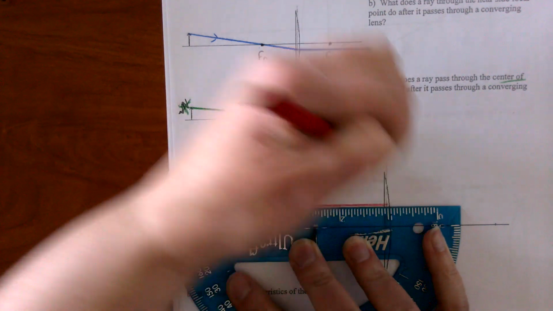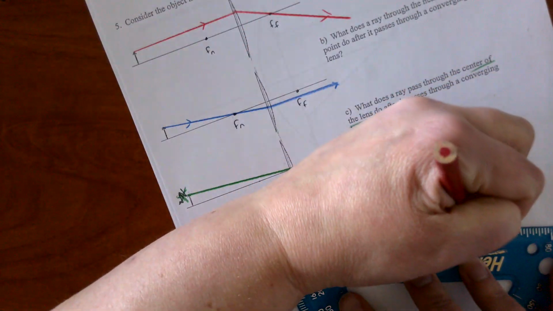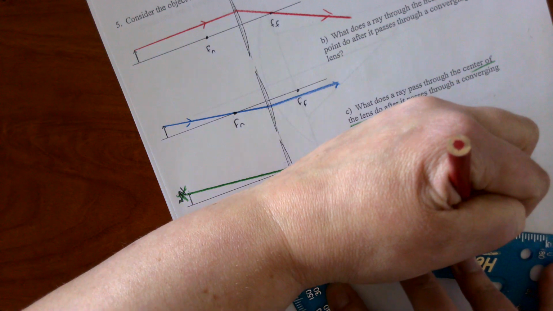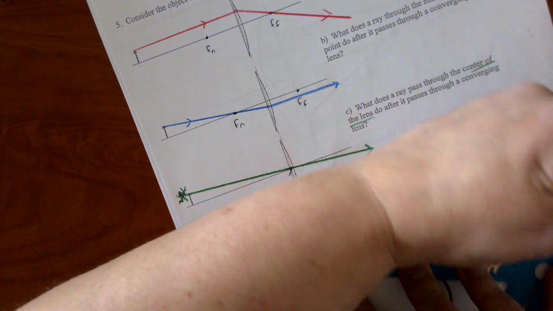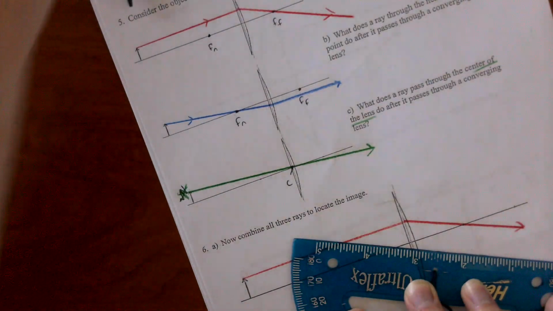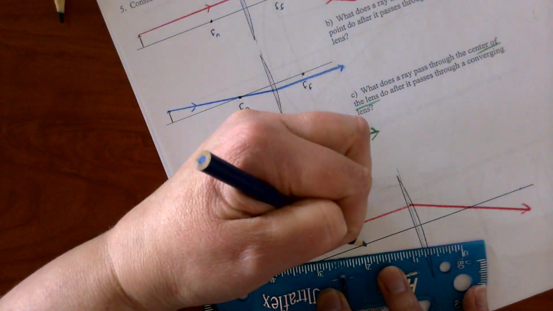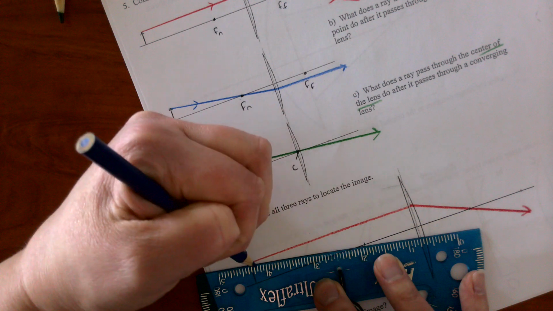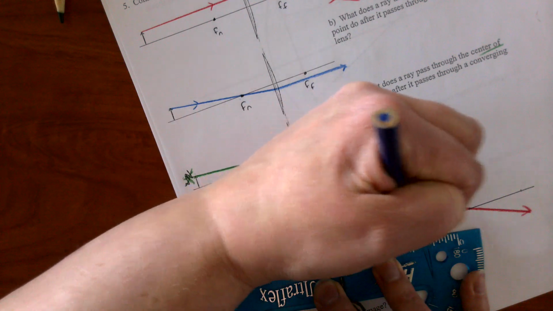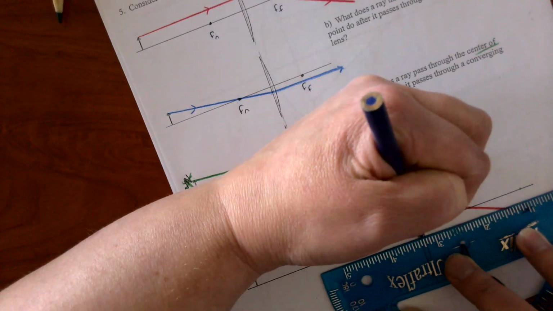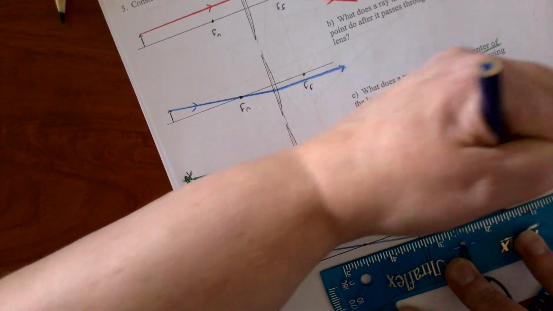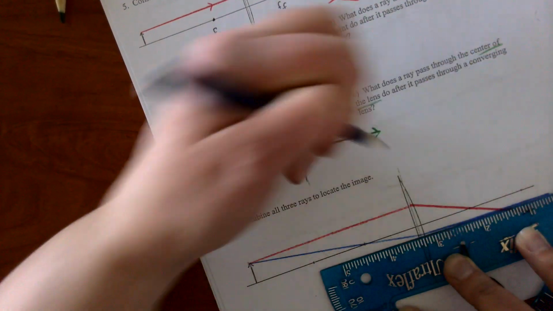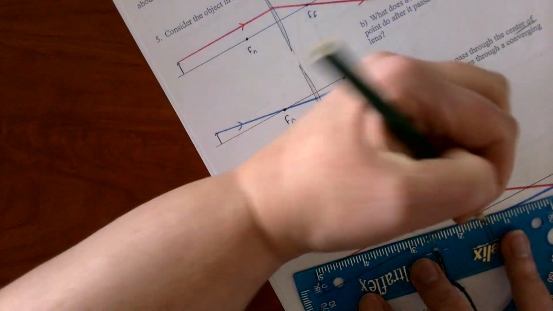So straight, focal point, focal point, straight, and then lastly go through the center.